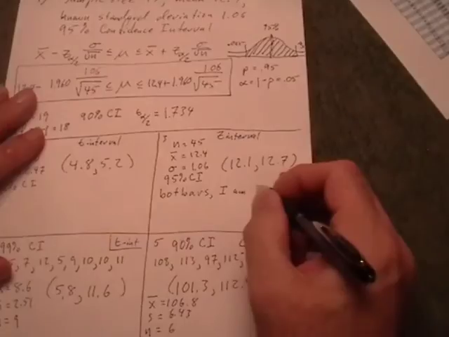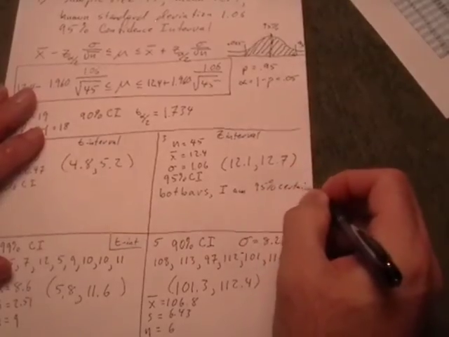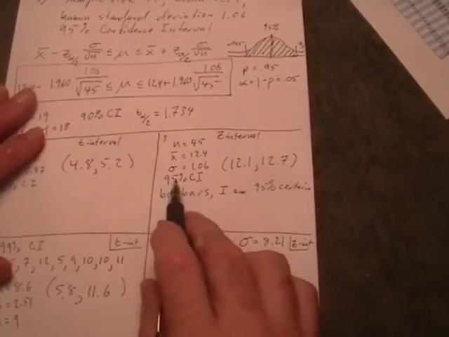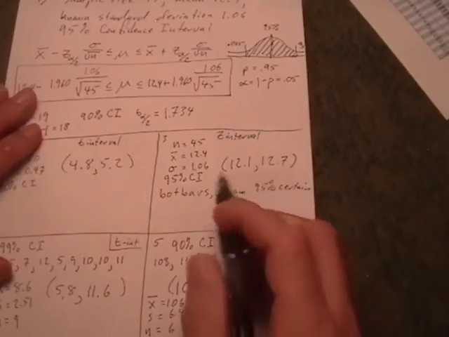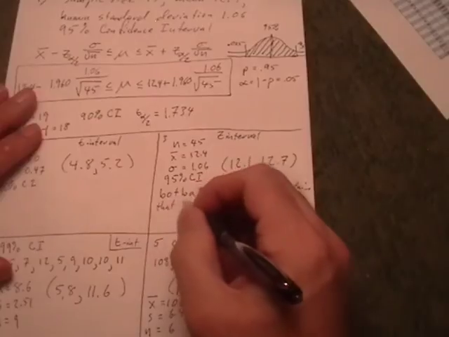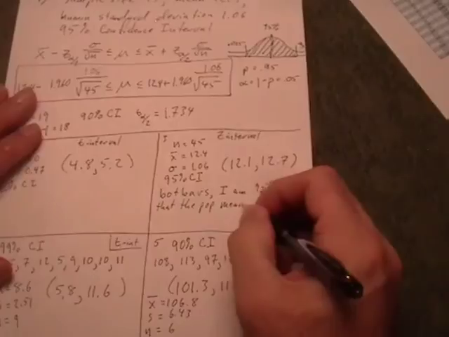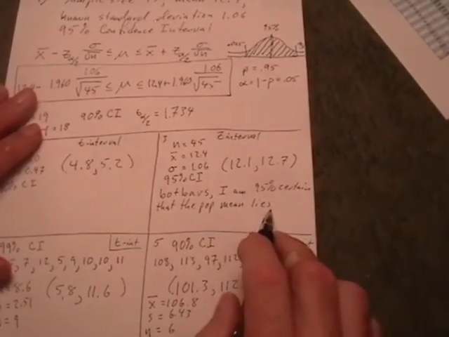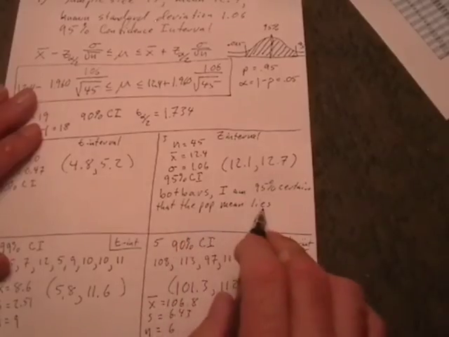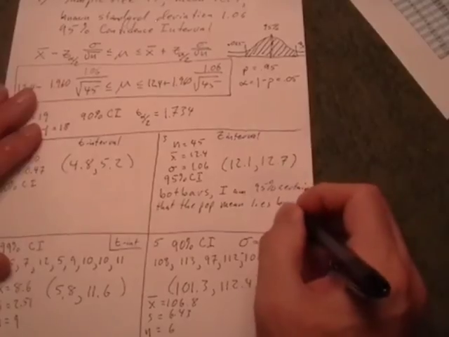I am 95% certain, and I do want you to use the percentile instead of the 0.95 that you used in the calculator. But this is the second qualification, that the population mean lies, and the final qualification is you don't say what the population mean is, you just say that it's likely between two numbers.